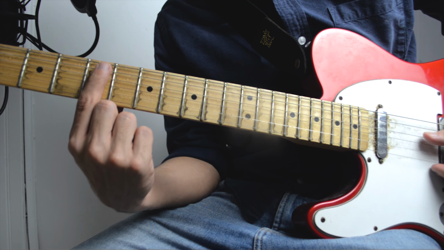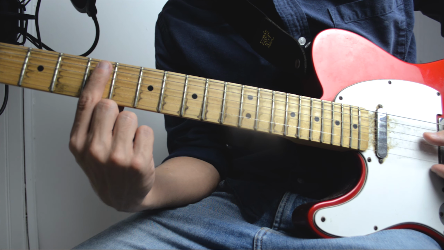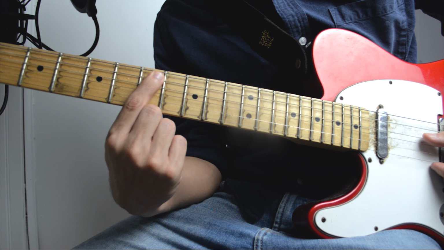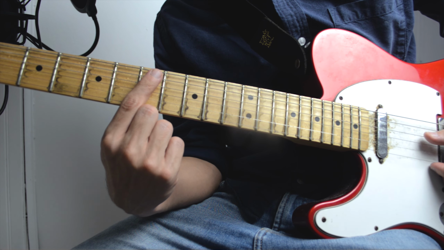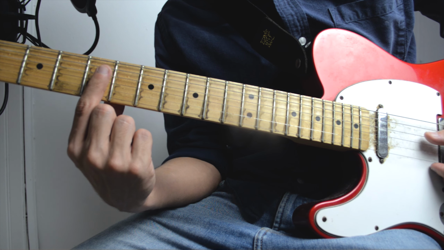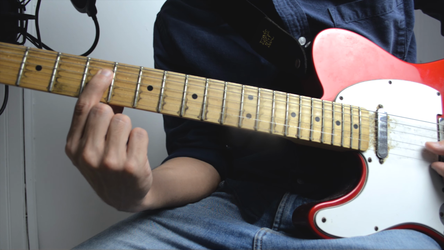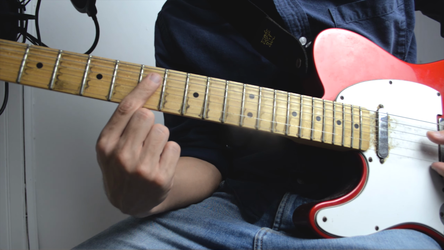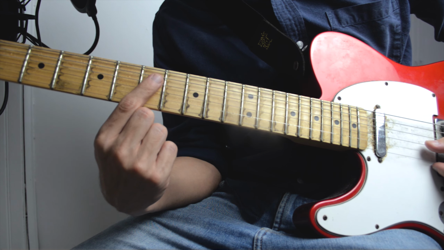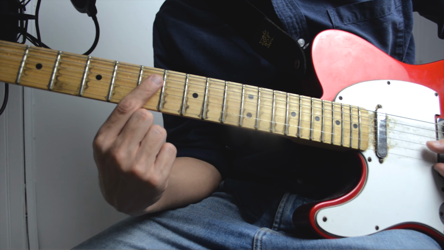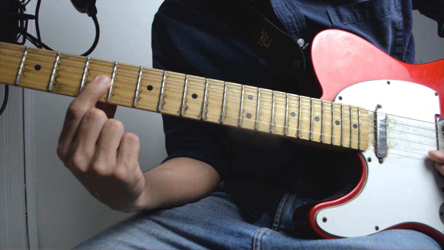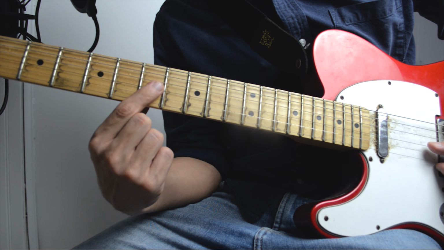Then, instead of going up 1.5 step, you will go up only 1 step to the 7th fret. Then you will go down to the 4th string and do the same as in the 5th string. So it will be the 5th fret and then 1 step up to the 7th fret. Then you will go down to the 3rd string and do the same shape. So the 5th fret again, and then 1 step up to the 7th fret.